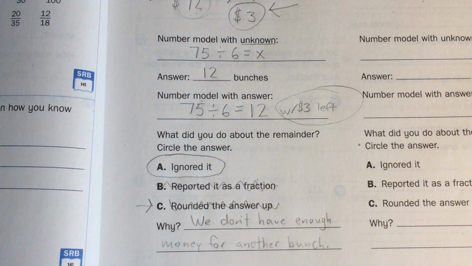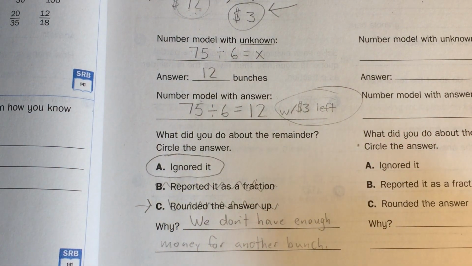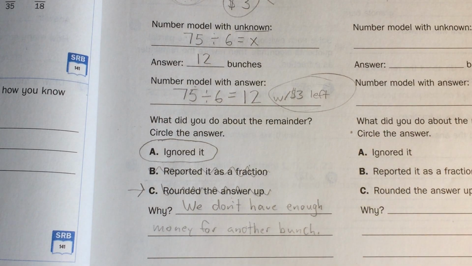That said, you can come up with your own why as long as it makes sense. If you want to put that $3 towards something else, you can give it a shot. But the main takeaway here is we can't get any more bunches. That remainder does not allow for that opportunity. However, you're going to notice that's not always the case.